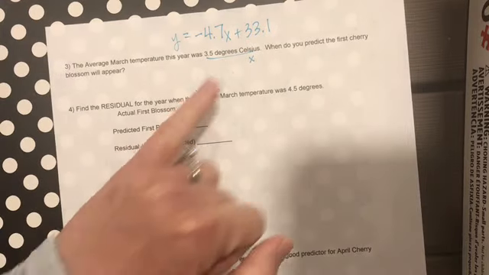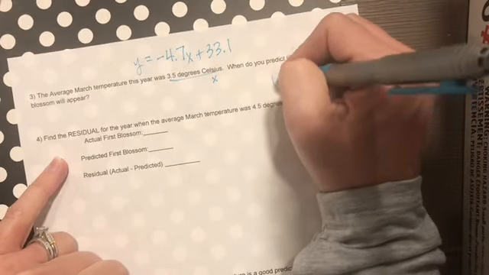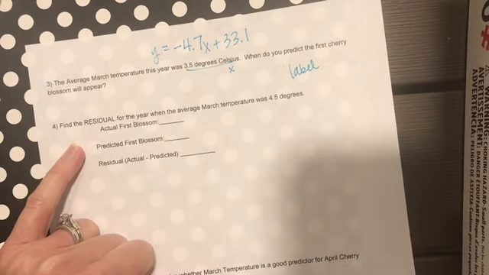Okay, so you need to finish that problem. Make sure you label your answer, please. What does your answer mean? It has something to do with the month April.